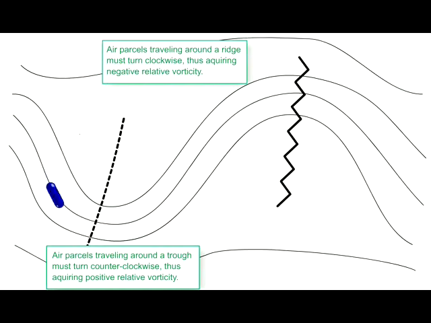An air parcel traveling around a trough must turn counterclockwise, thus increasing vorticity. Simply because the counterclockwise spin of the air parcel complements the counterclockwise rotation of the Earth. So absolute vorticity increases. An air parcel traveling around a ridge must turn clockwise, thus decreasing vorticity because the clockwise spin runs against the counterclockwise spin of the Earth.